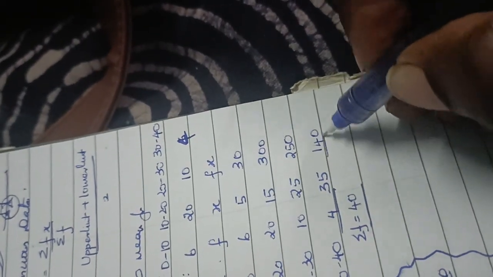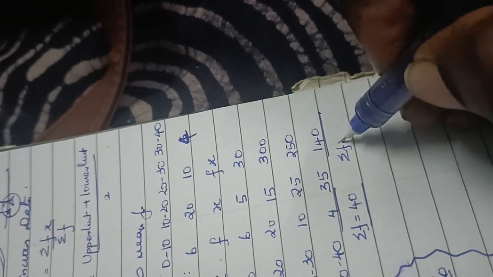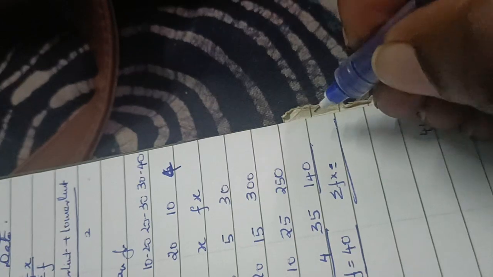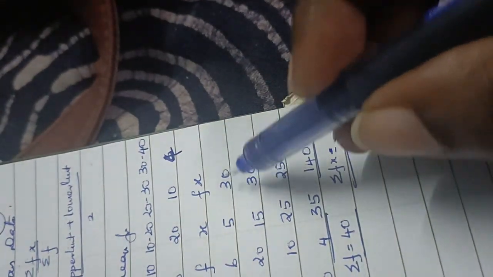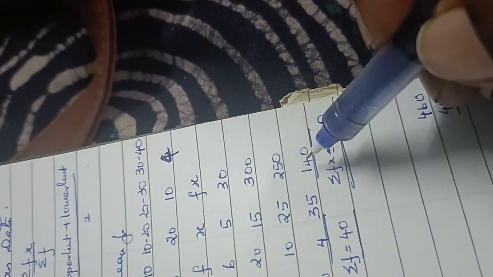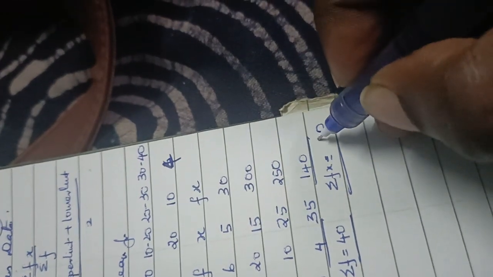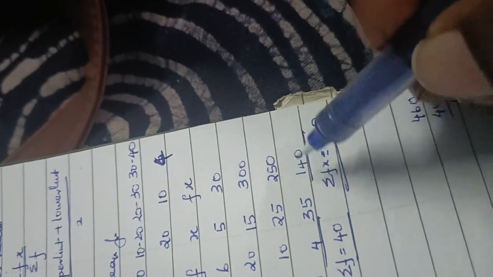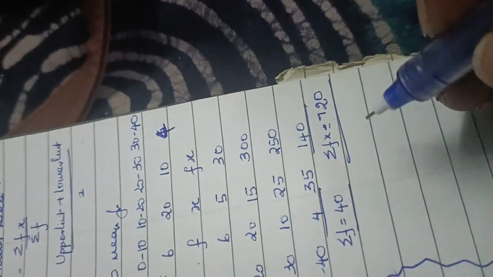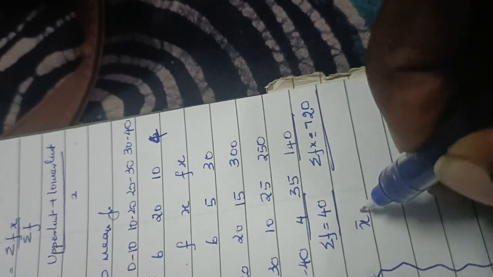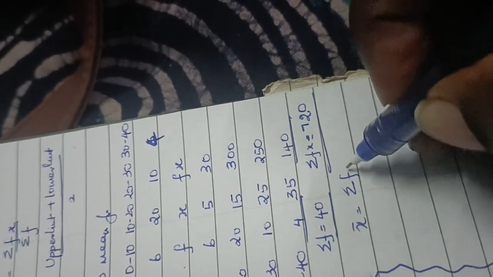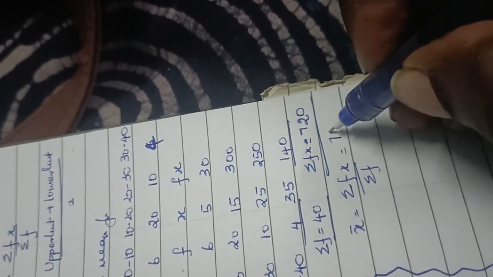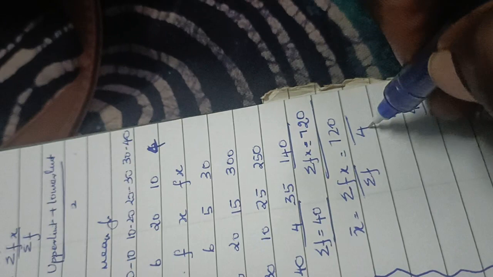Summation fx: 30, 330, 580, 720. So now your x bar is summation fx by summation f, which is equal to 720 by 40.